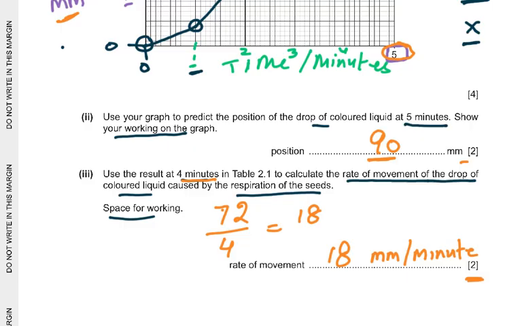So whenever it's 2 marks, remember one would be for this and one would be for the units, because the units were not given here. Of course, here the units were given. But here no units were given.